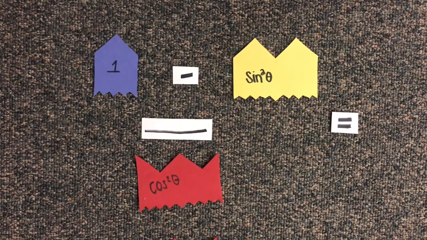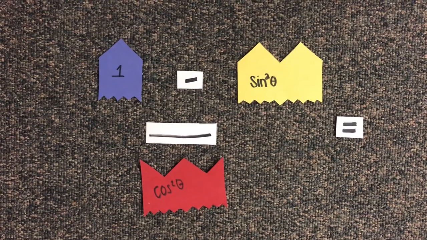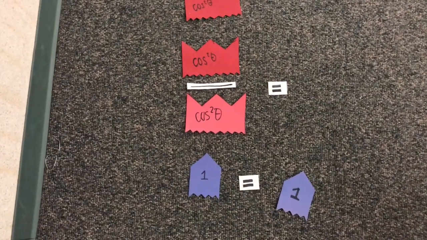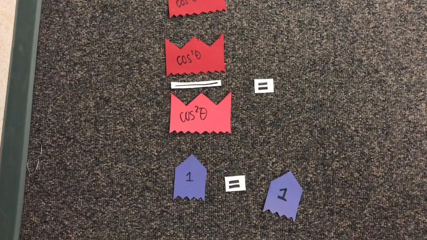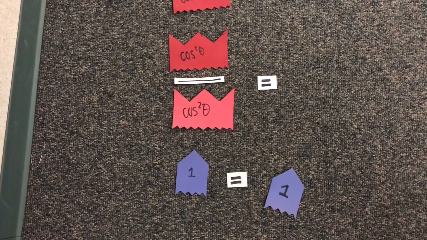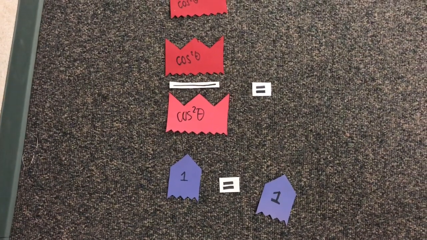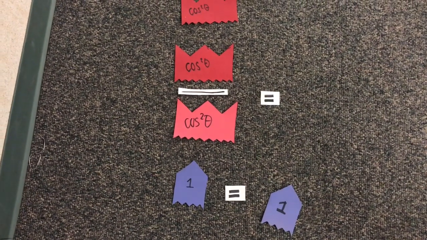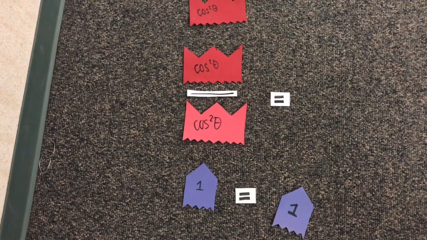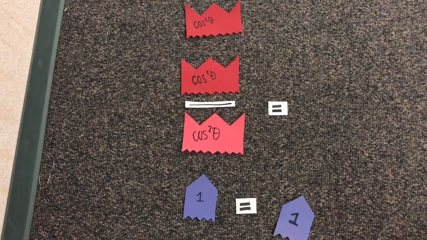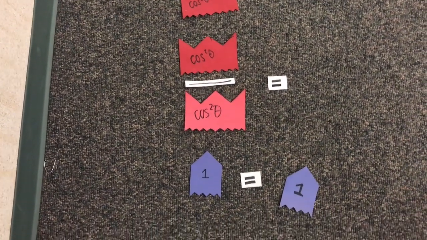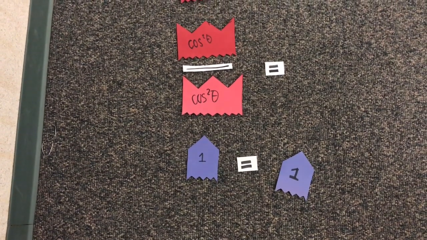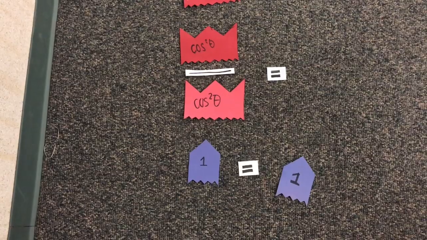over cosine squared theta to get 1 minus sine squared theta over cosine squared theta. Since 1 minus sine squared theta is the same thing as cosine squared theta, we can change 1 minus sine squared theta over cosine squared theta to cosine squared theta over cosine squared theta, which is equal to 1. Both sides are now the same, and our trig identity has been proven.